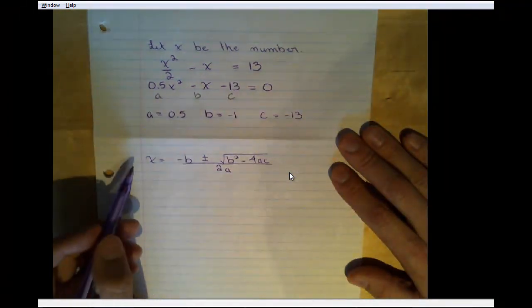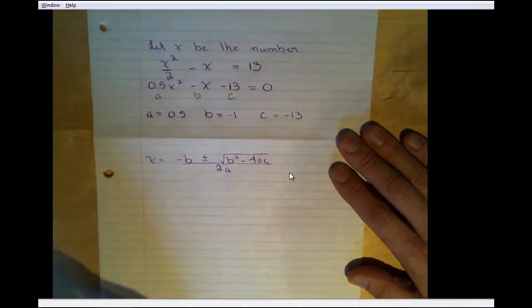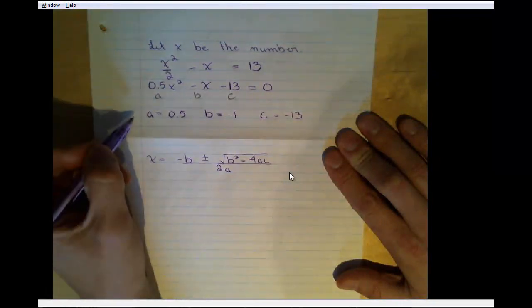So here's our quadratic formula. x is equal to minus b plus or minus the square root of b squared minus 4ac, over 2a. So now we need to replace a, b, and c into the quadratic formula and solve this equation we made. Okay? So let's do that. I'm going to write this out. I'd like you to try it and pause and check the answer when you're done. I'll be back in a sec with the answer.